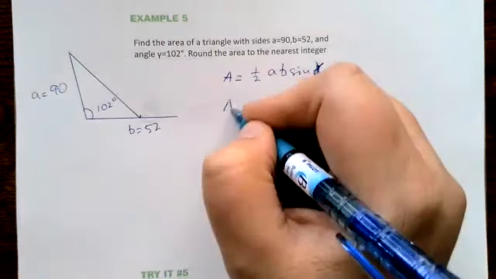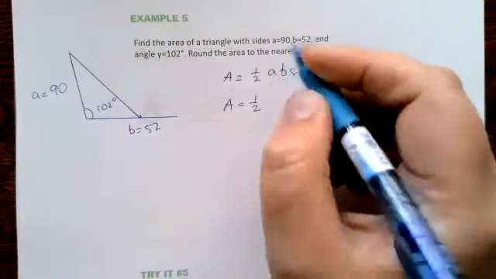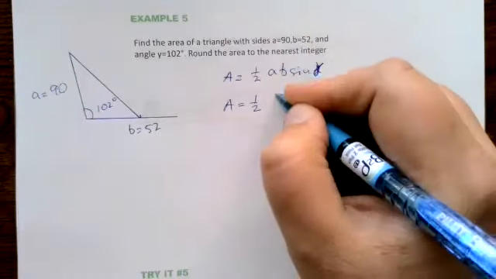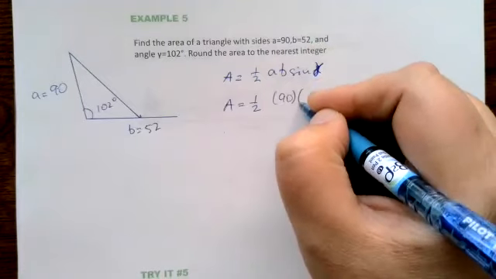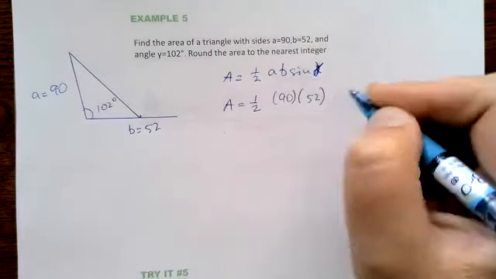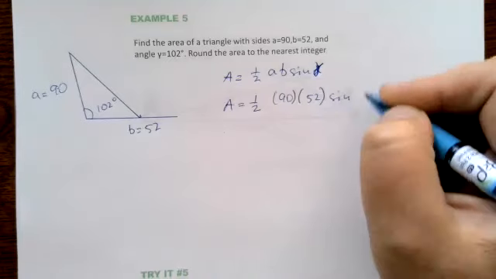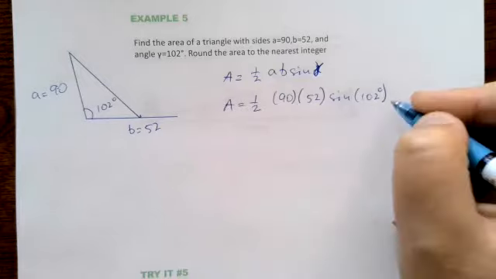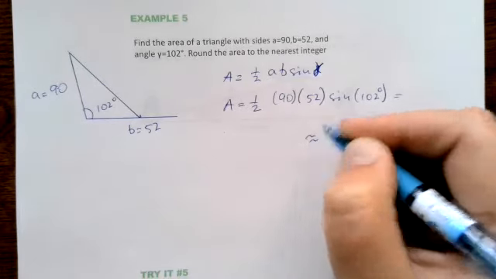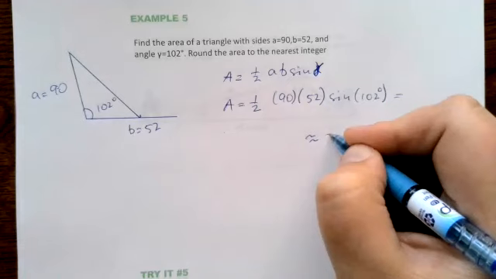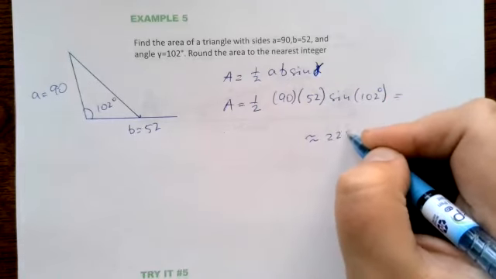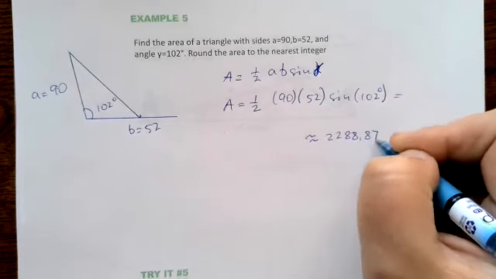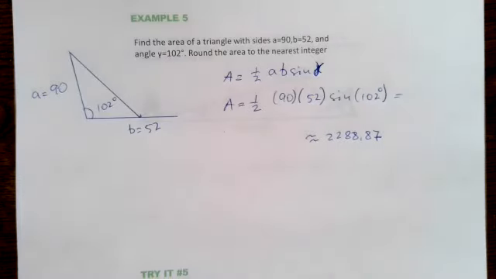So let's just plug it in: 1/2 times 90 times 52 times sine of 102. And when we put this whole thing into a calculator, we get approximately 2,288.87 square units. All right, so that's how you solve this problem.